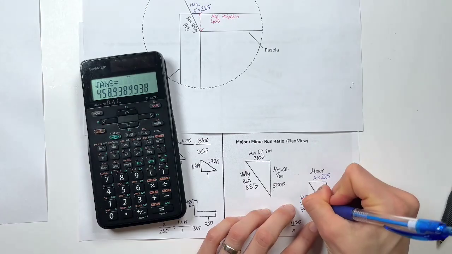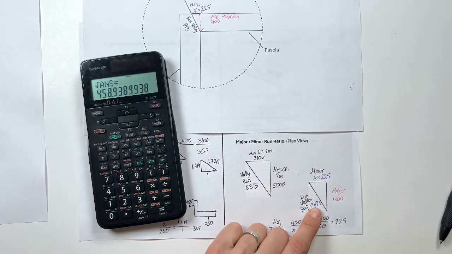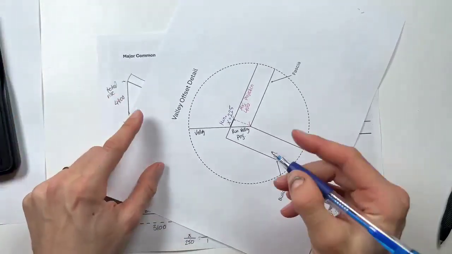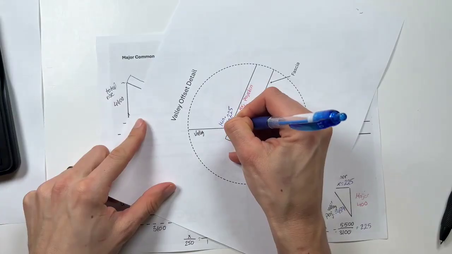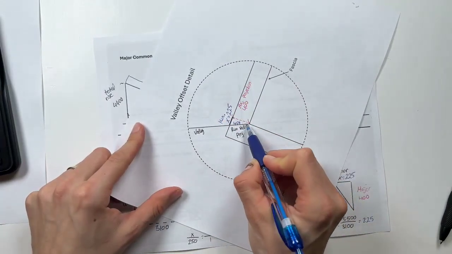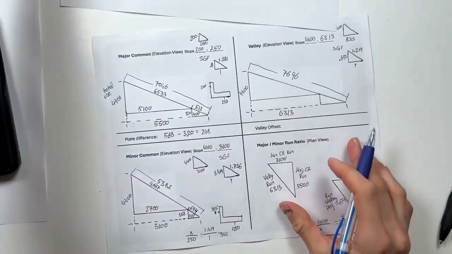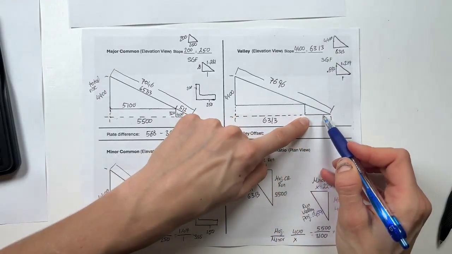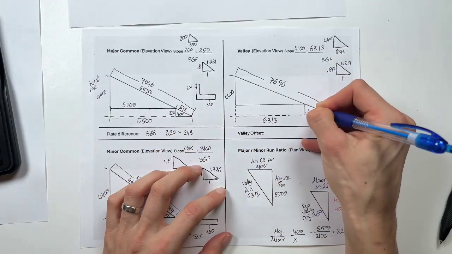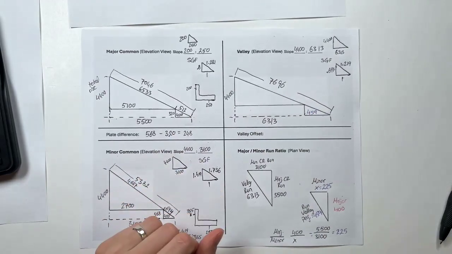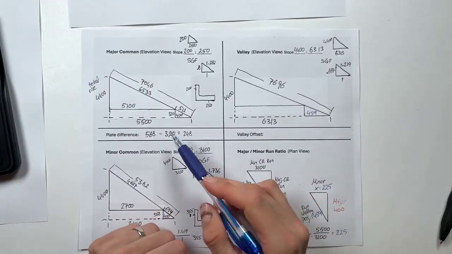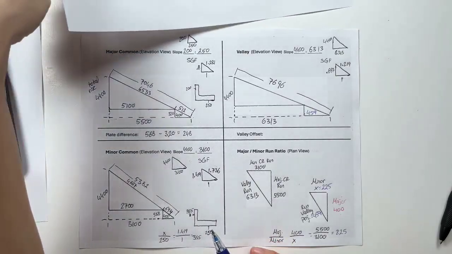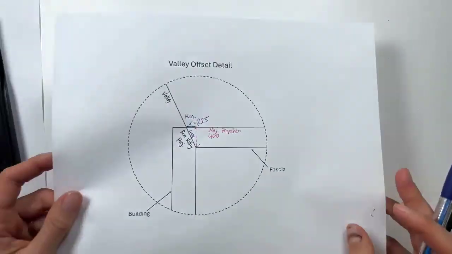We can use that. 459, which is the run of the valley projection, which is just this little part right here. 459. This guy right here. If we look at our roof, the run of the valley projection is this one. Super duper. And because it's the hypotenuse, it does make sense that it's bigger than the projection of the others, right? Cool. So there's something called the valley offset that we talked about earlier.